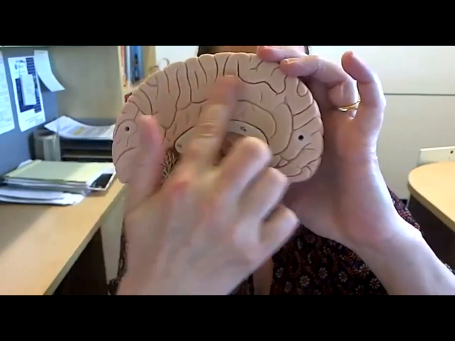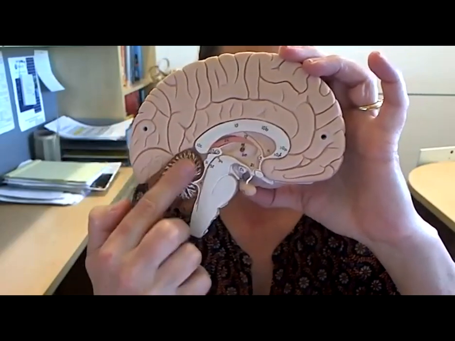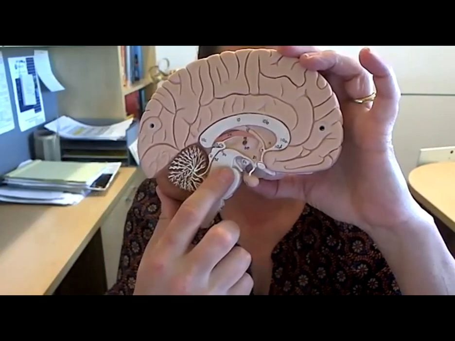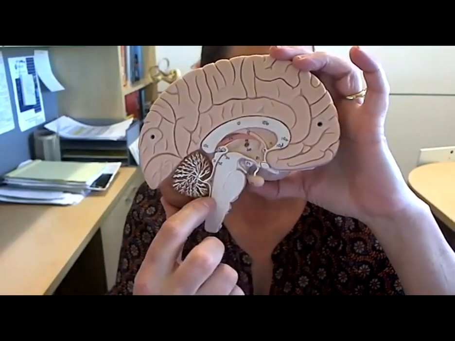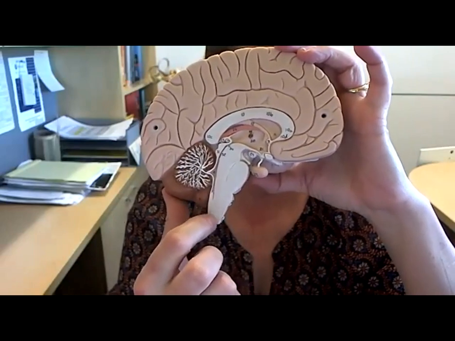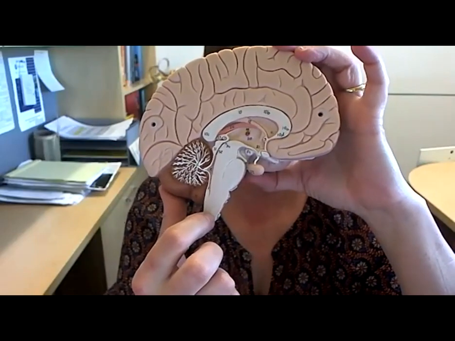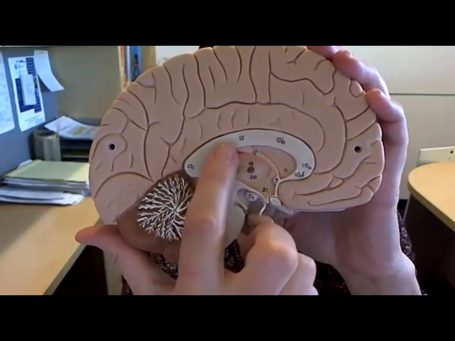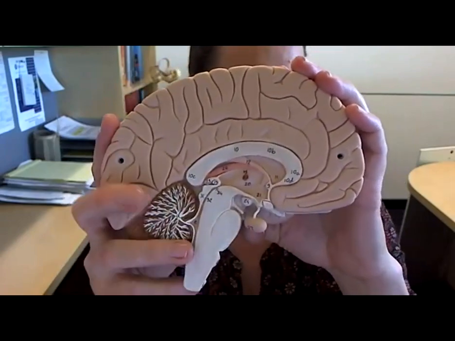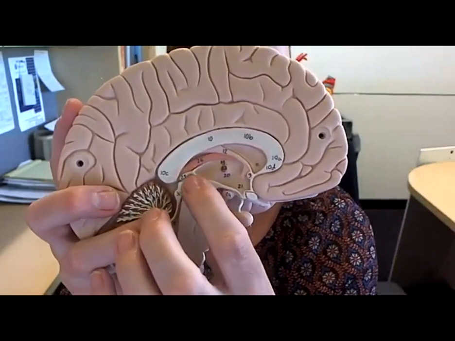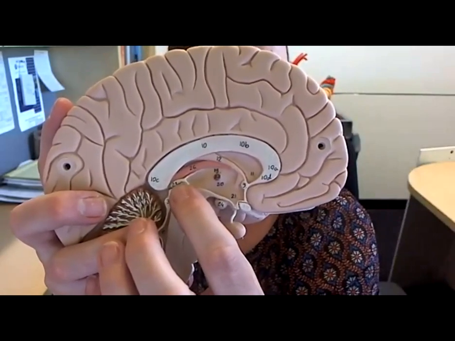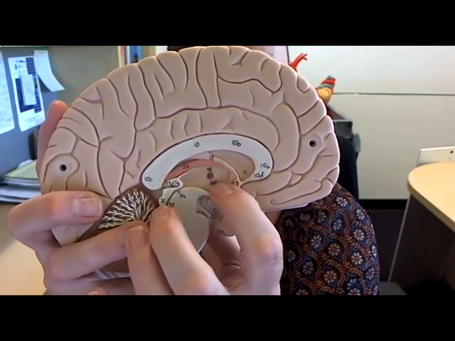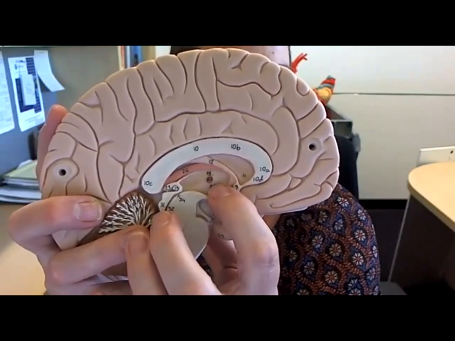Okay. So again, cerebral hemisphere, cerebellum, pons, medulla oblongata, spinal cord, pituitary gland, this entire white arch, corpus callosum, this little white comma, pineal gland, this entire raised area right here with the brown pimple in the middle is the thalamus.